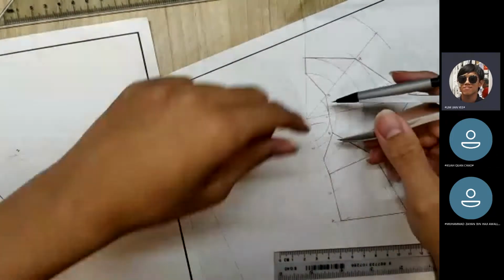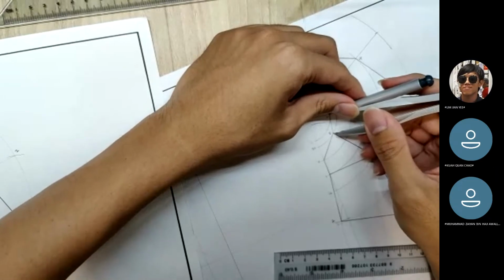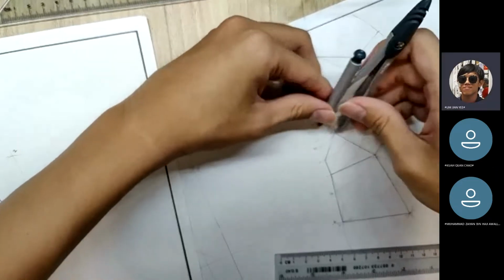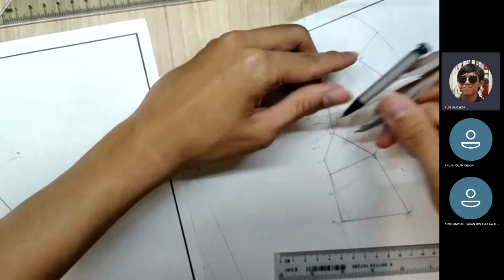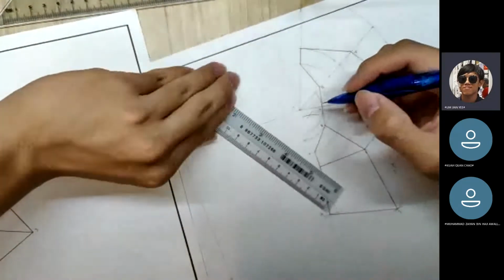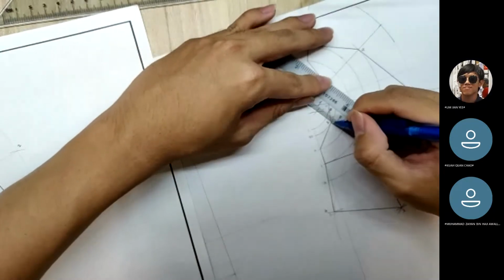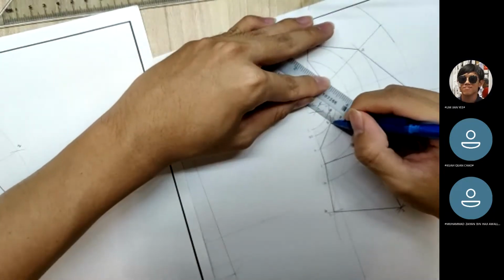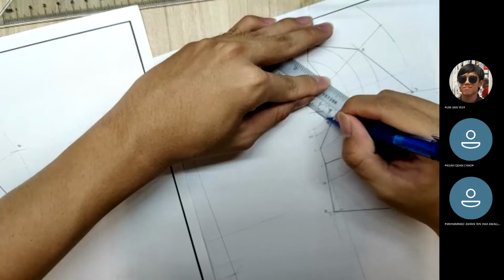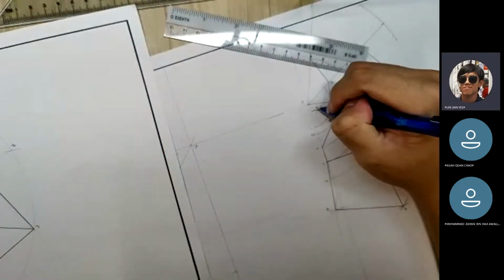A to C. Now BC. Take this. Measure. Okay. This will be the point. And connect it first. Okay. So BC. This will be C.